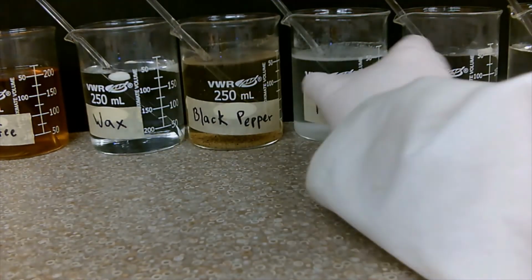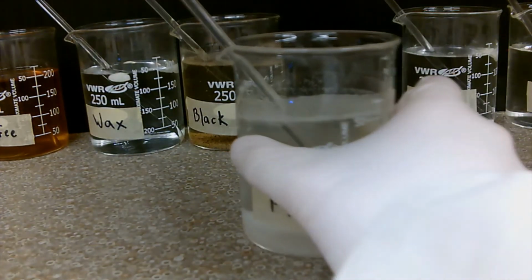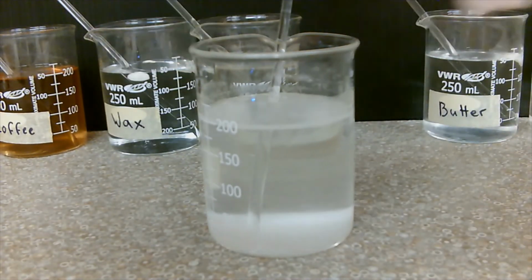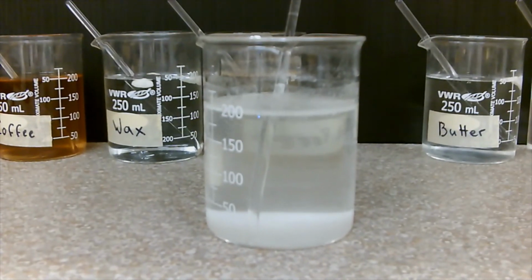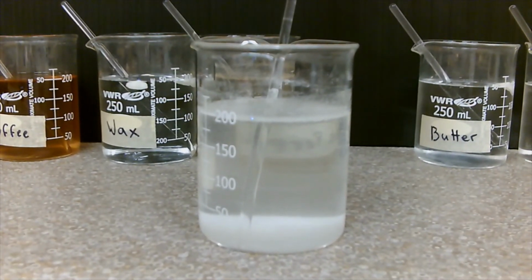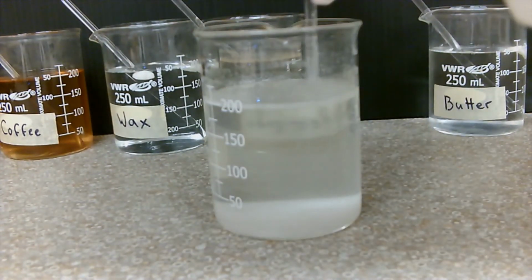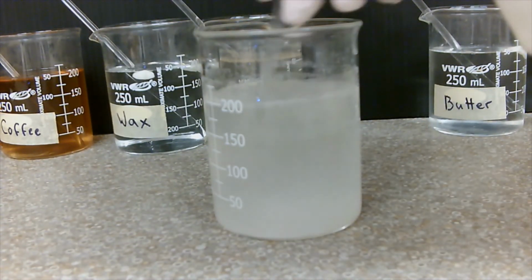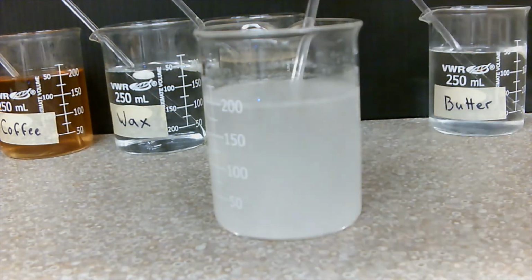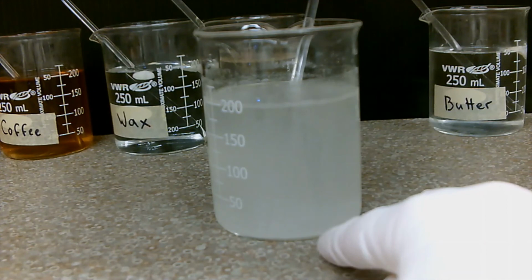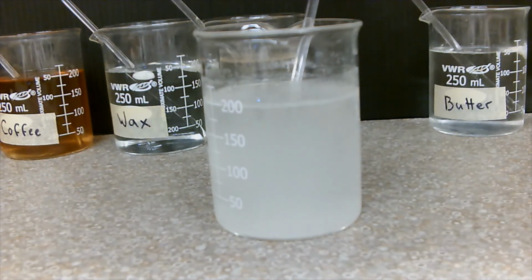Last thing that I want to highlight is flour. Now when we started, it looked like it was going to be soluble. But as you can see, all of the flour actually was ending up at the bottom. So even though it looked like it was dissolving, it's not actually dissolving.